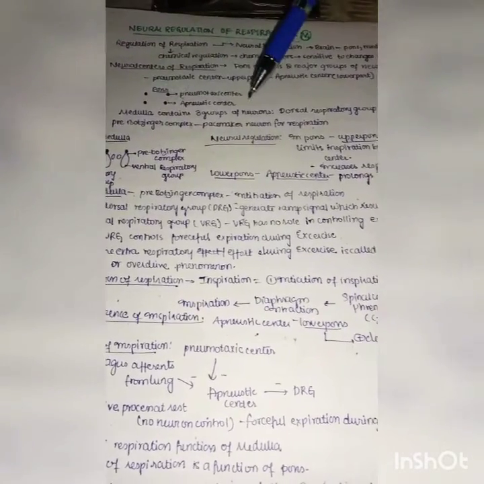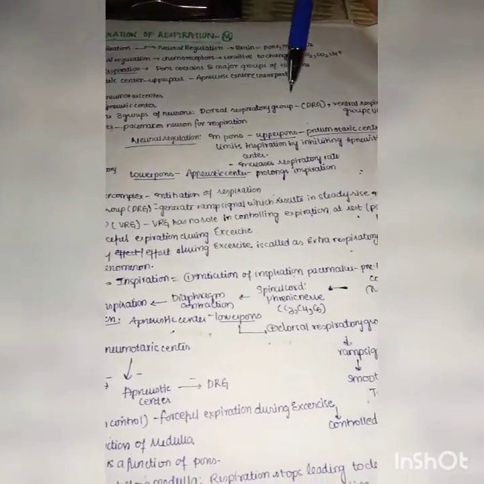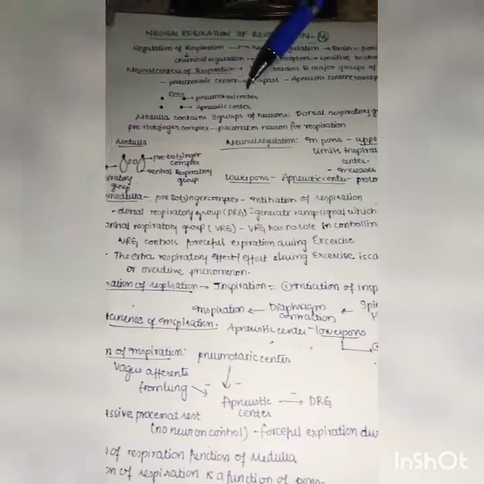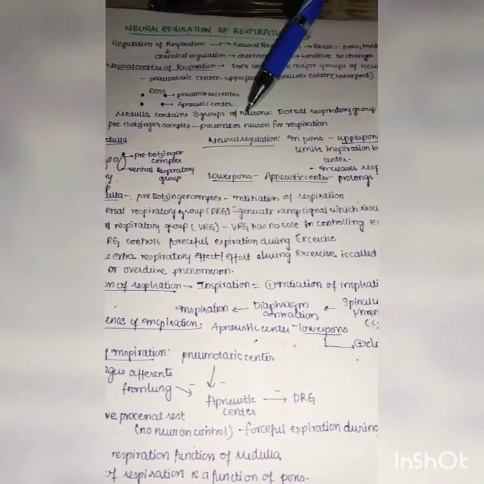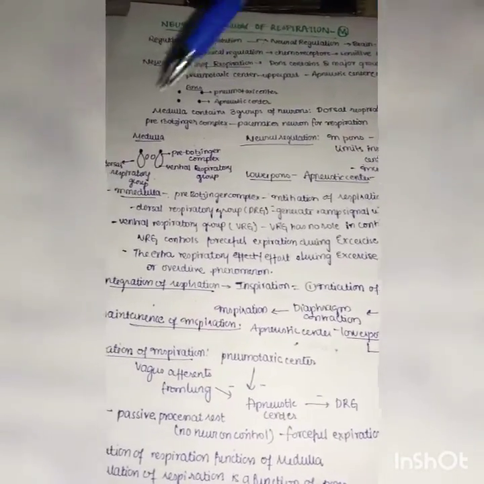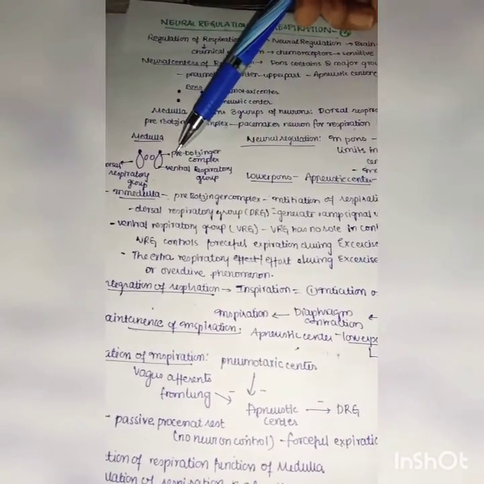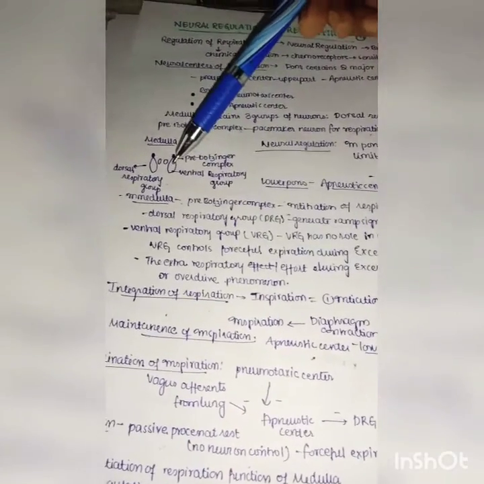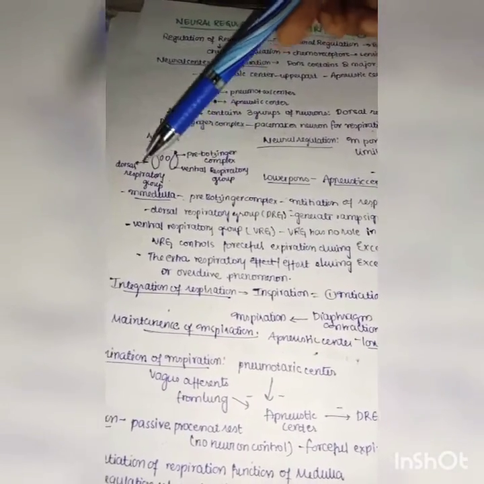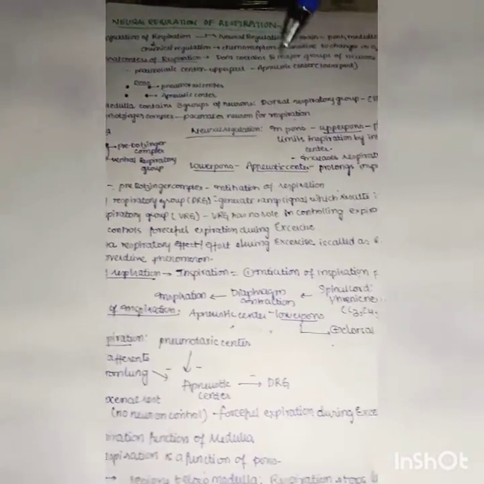The medulla also has three groups of neurons: the dorsal respiratory group, the ventral respiratory group, and also the pre-Botzinger complex, which is also called the pacemaker neuron for respiration. So let us see the three groups present in the medulla. In the medulla you can see this is the pre-Botzinger complex, the pacemaker of respiration, this is the ventral respiratory group, and this is the dorsal respiratory group.